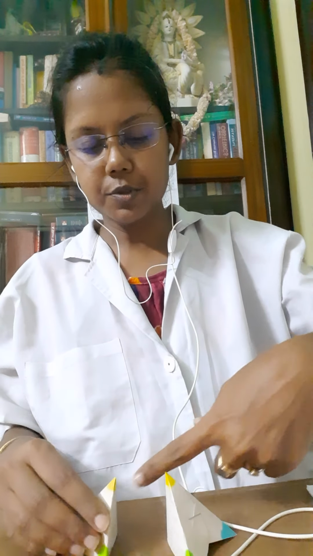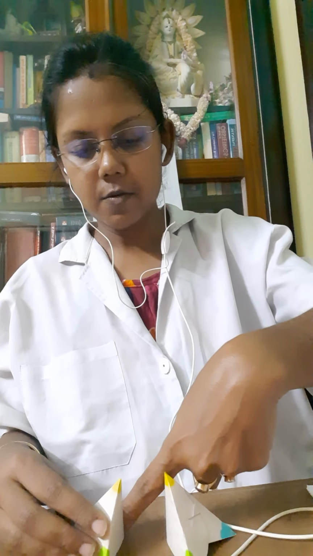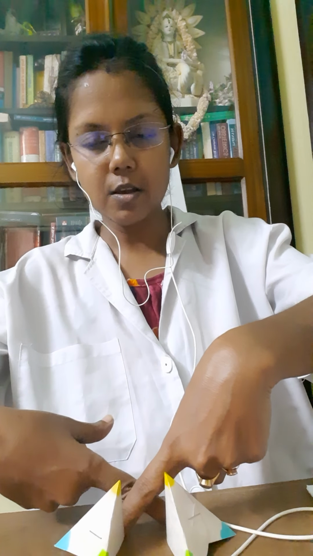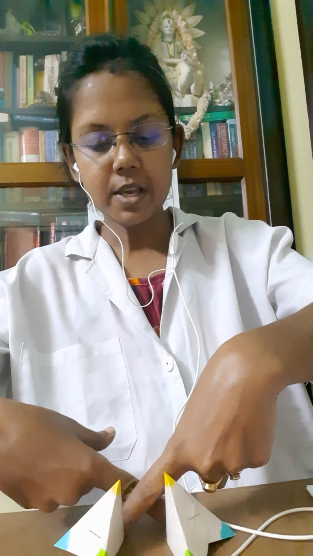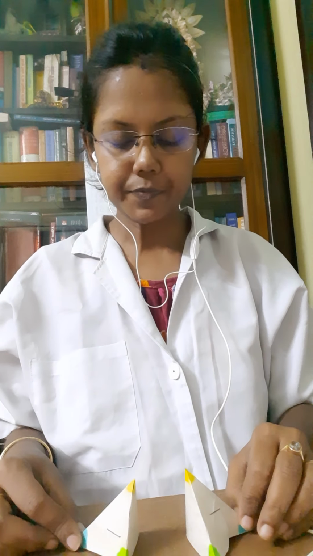One muscle is going like this posteriorly, and this is going to the apex like this. So, the position of this muscle, one is like this, another is like this, obliquely placed. So, the name is obliquus arytenoideus.